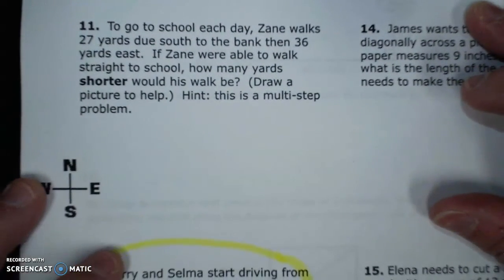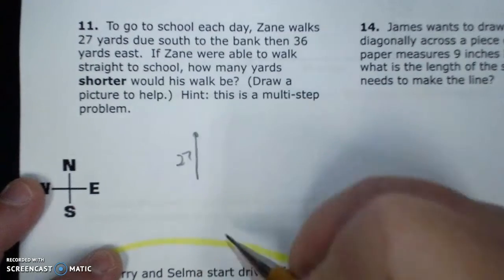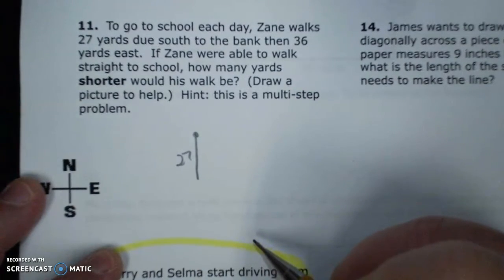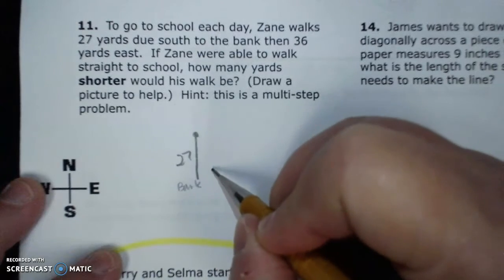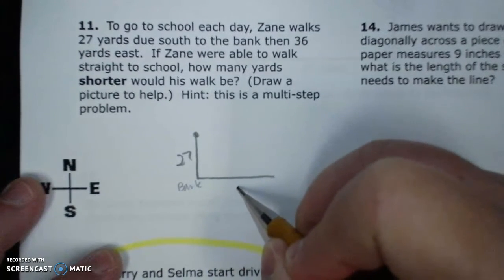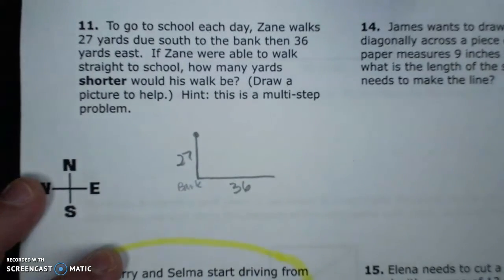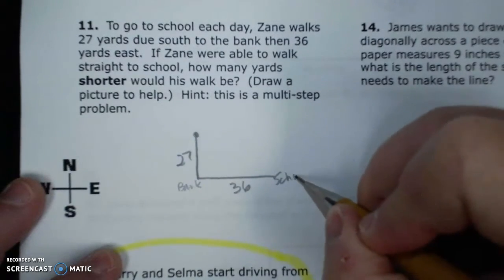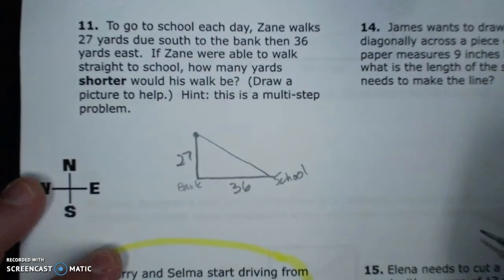To go to school, Zach walks 27 yards south. Here's Zach. He goes 27 yards south to the bank, then 36 yards east. If Zach were able to walk straight to school, how many yards shorter? Oh, this is school. If he was able to go this way, how much shorter?